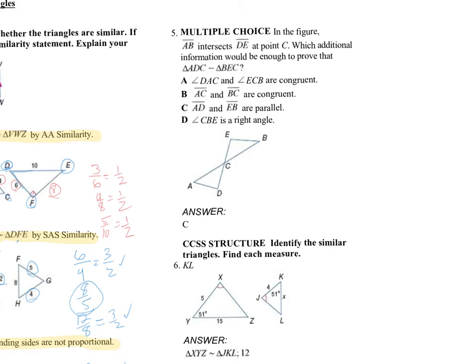And so if we look at what we have here, we would already know that angle C is going to be congruent to angle C because of vertical angles. And then if we knew that AB intersected DE, we would have this to this, but we really don't have enough information to get another side.